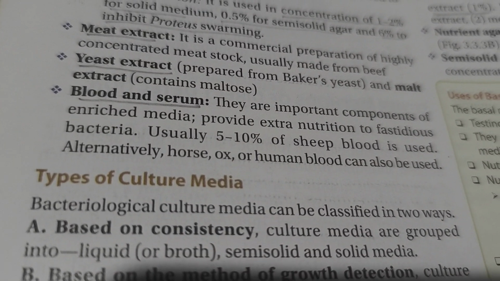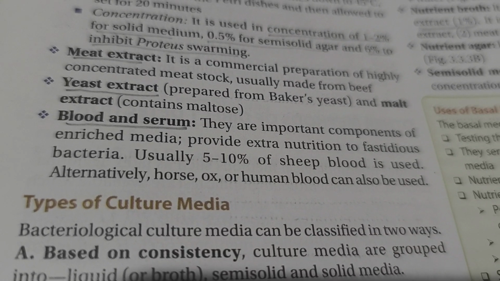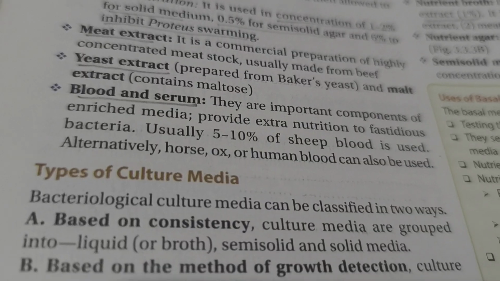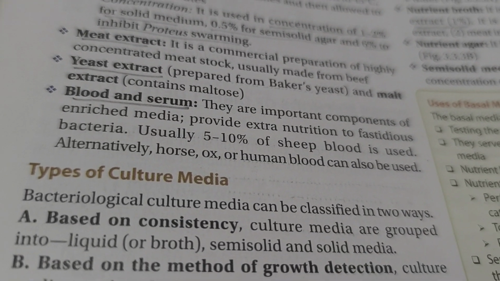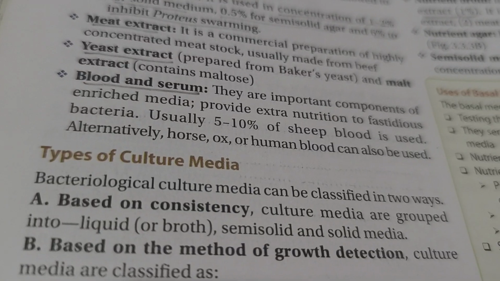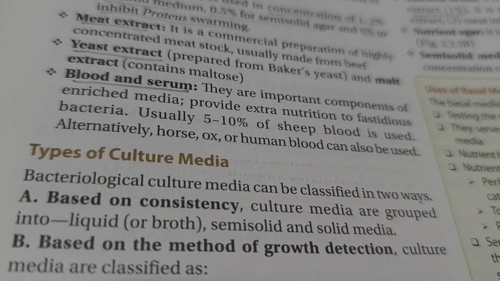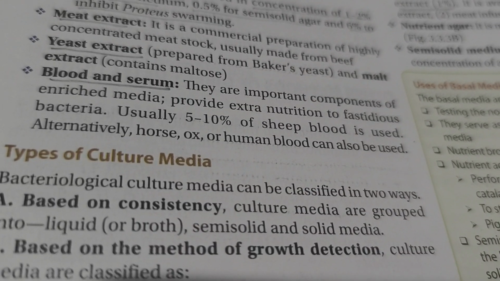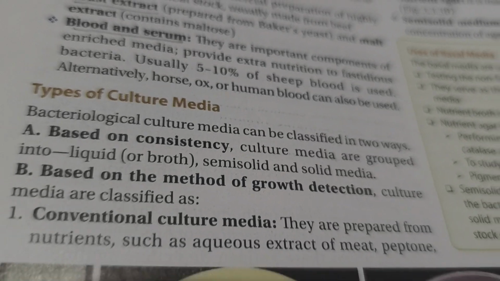Yeast extract is prepared from baker's yeast, and malt extract contains maltose. Blood and serum are important components of enriched media and provide extra nutrition to fastidious bacteria. Usually 5 to 10% of sheep blood is used. Alternatively, horse, ox or human blood can also be used.